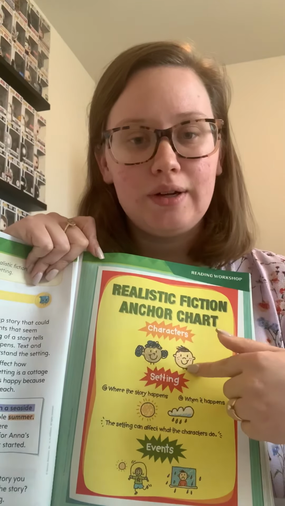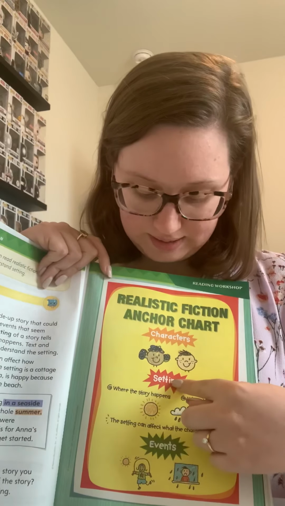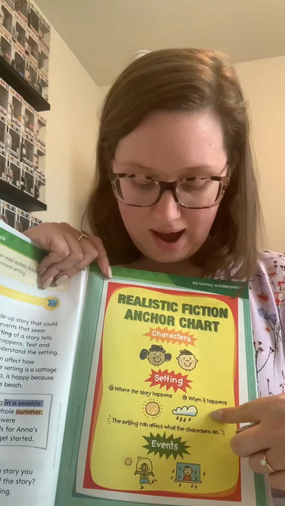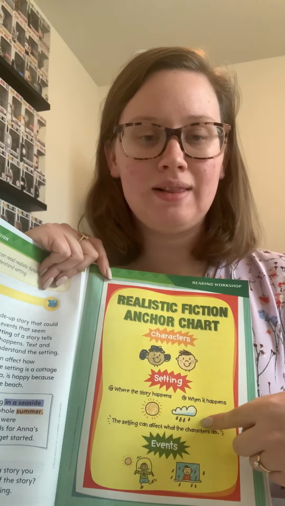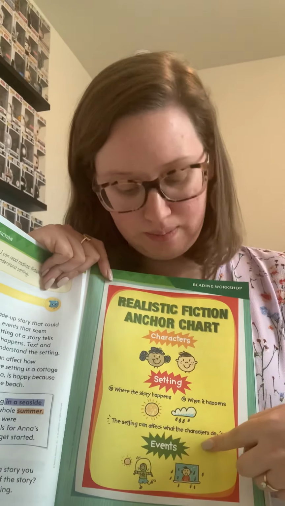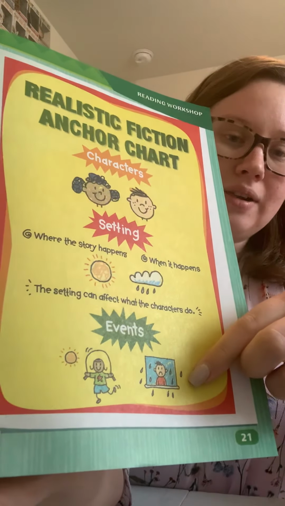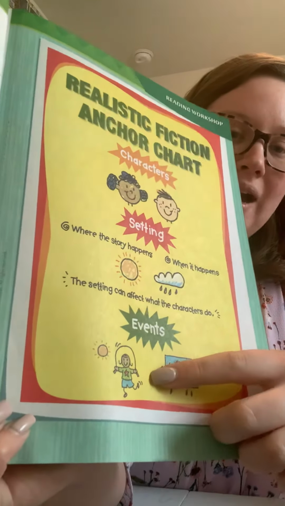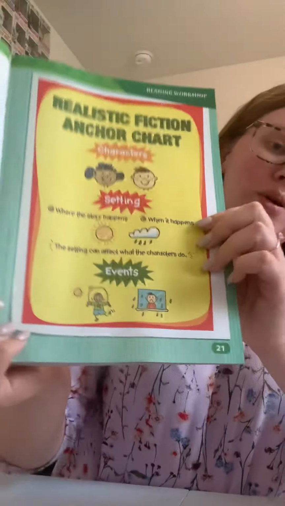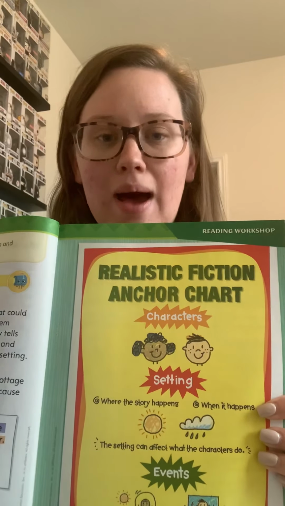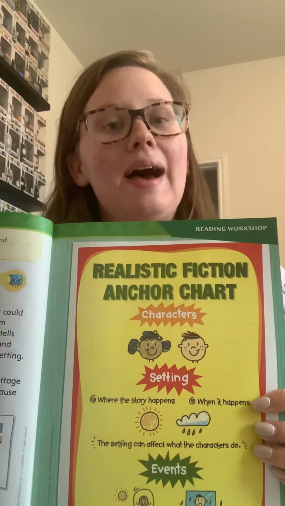Realistic fiction has characters. It has a setting where the story takes place or when it happens. Is it going to be sunny? Is it going to be cloudy? Is it going to be in the past or the present? And then in realistic fiction, we also have events that happen. Are your characters going to be sad and stuck inside, or are we going to have a great sunny day? Remember, realistic fiction seems like it could happen, but it hasn't actually happened. That's why it's fiction.